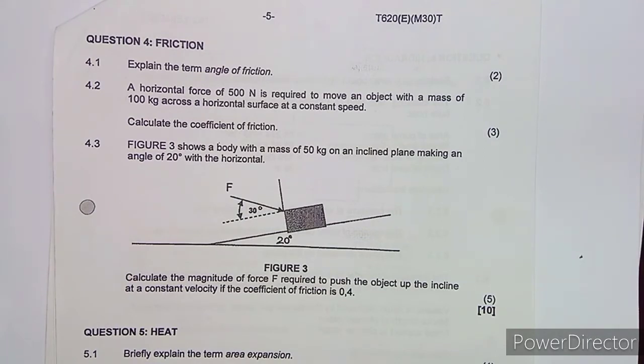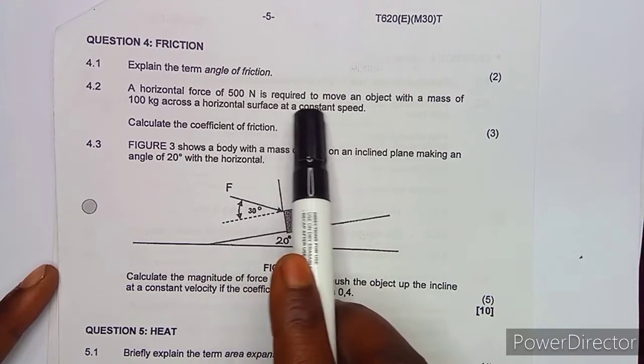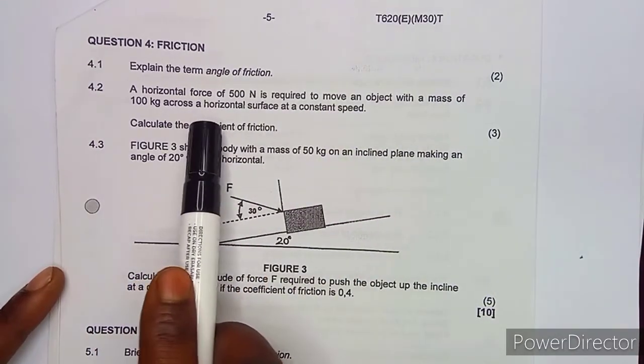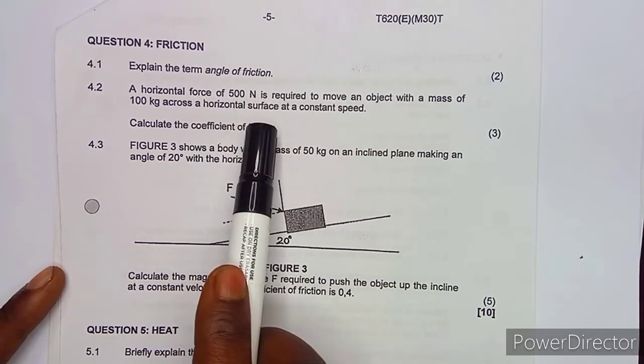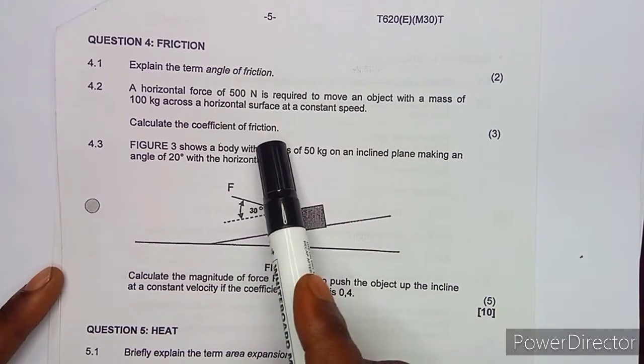Another part, 4.2, says that a horizontal force of 500 Newton, take note we are given a horizontal force, is required to move an object with mass 100 kgs across a horizontal surface at a constant speed. Calculate the coefficient of friction.